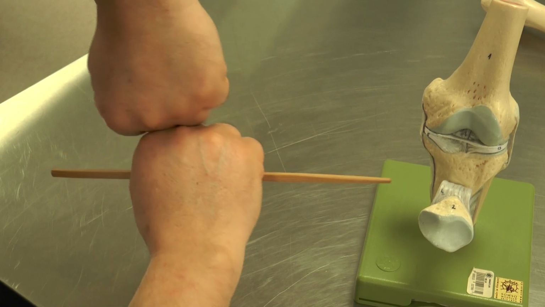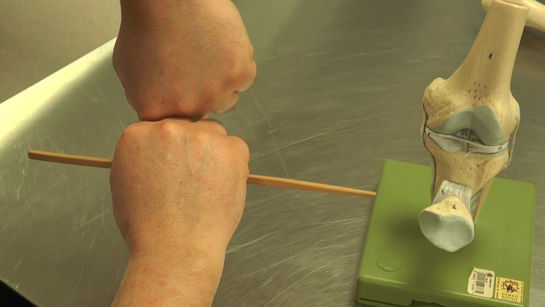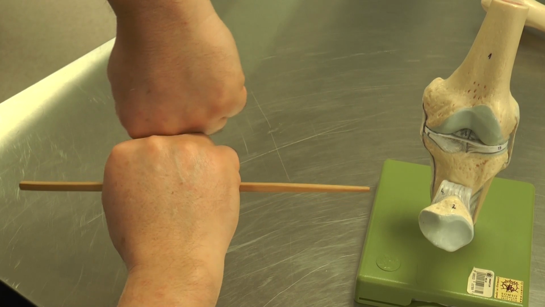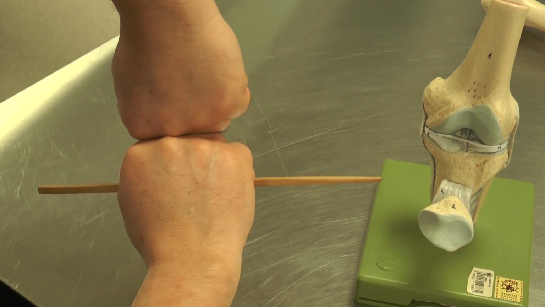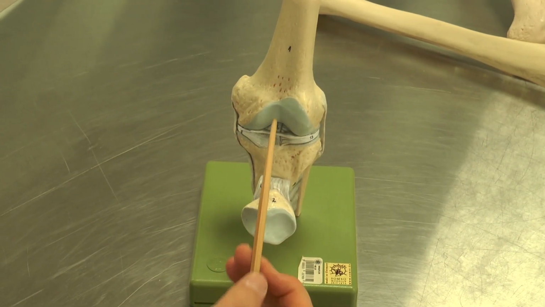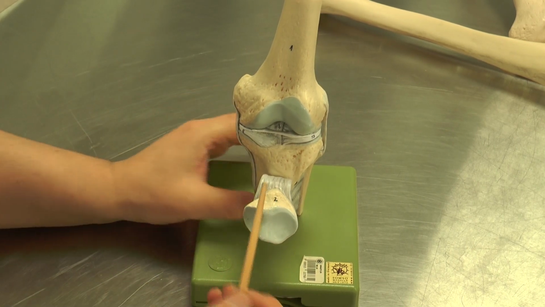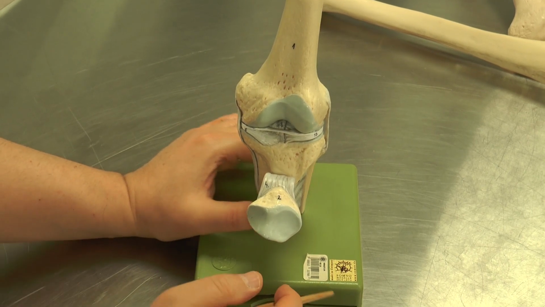So basically, you have the prevention of the excess amount of movement of the tibia on the femur, both anteriorly and posteriorly. So this is prevented by the anterior and posterior cruciate ligaments. Let me look at the other side, and let me give you some clinical notes. Let me explain and talk about the menisci now.